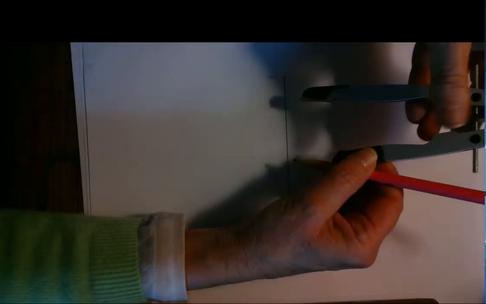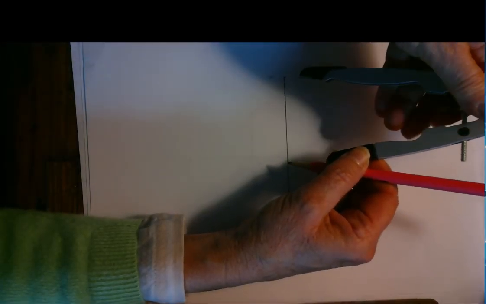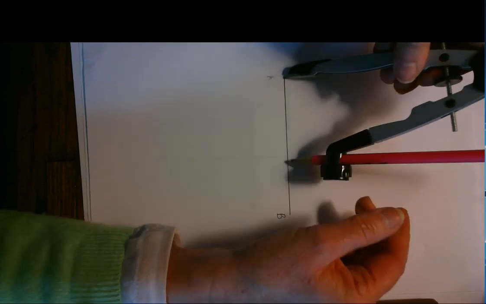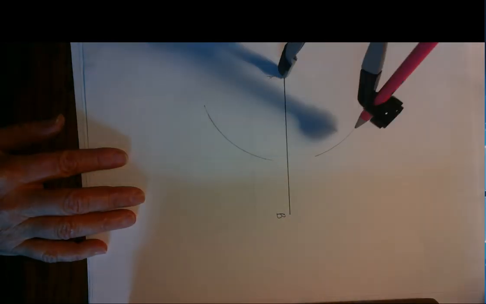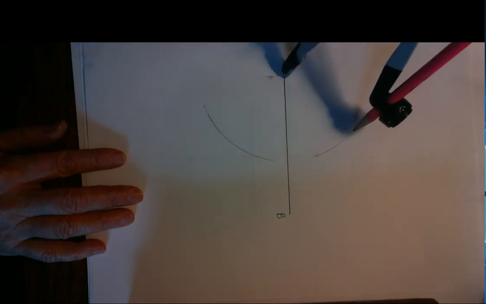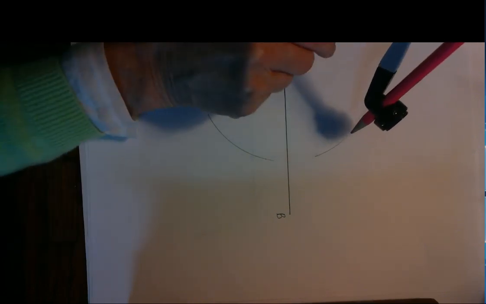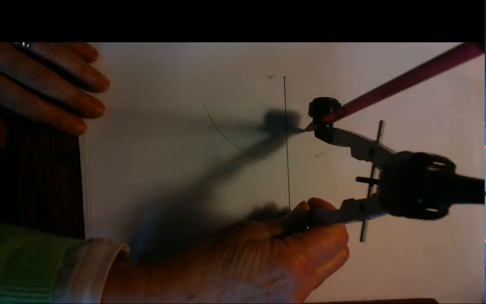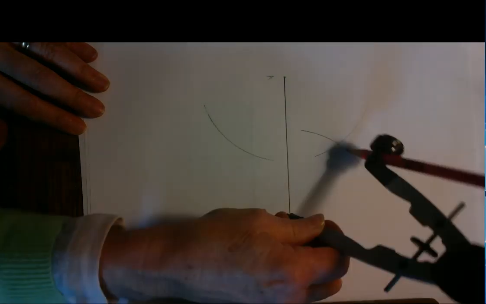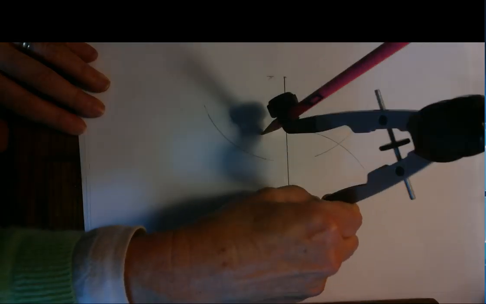So I'm going to take my compass, and I want to open my compass so that it looks like it's more than half the length of the segment. And from one end point, from A, I'm going to swing an arc above and another arc below the segment. They have the same radii. Then, without changing my compass opening, I'm going to pick up my compass, move the point to B, the other end point, and also swing an arc above and an arc below the segment.